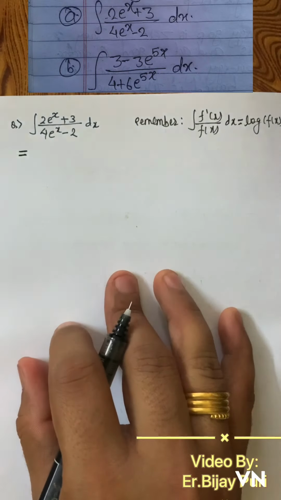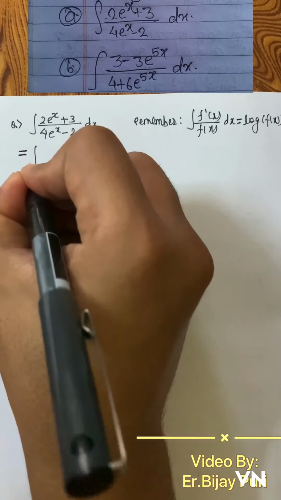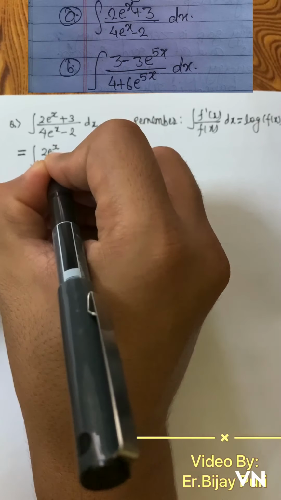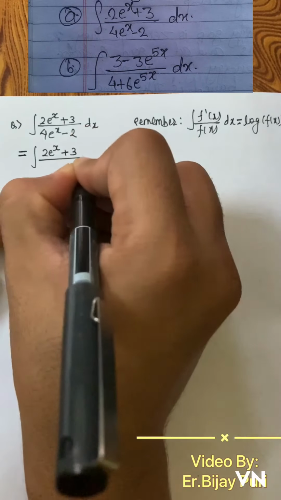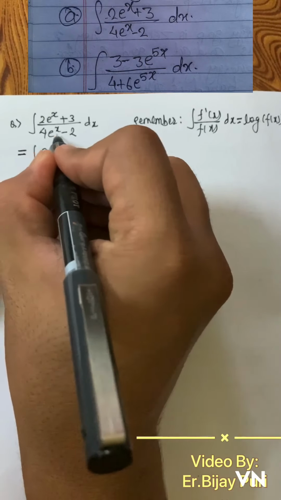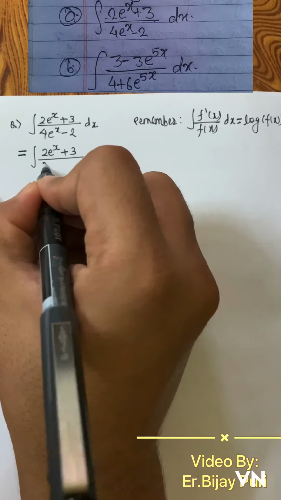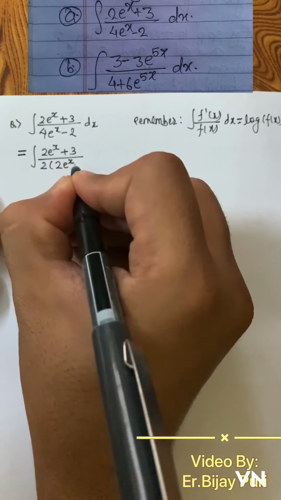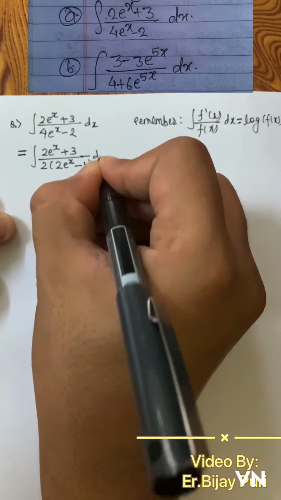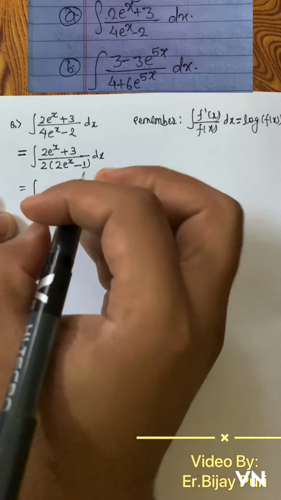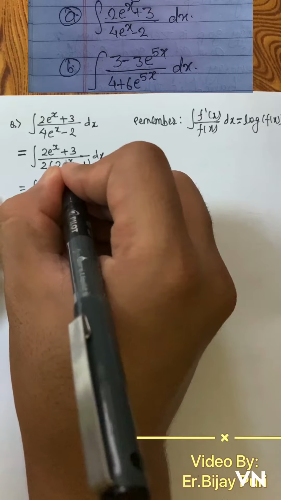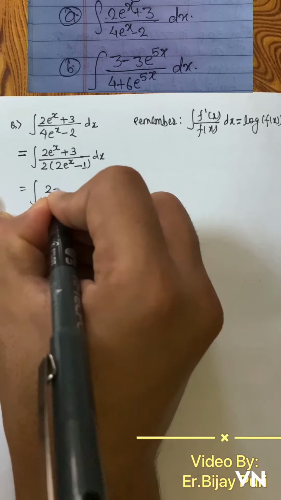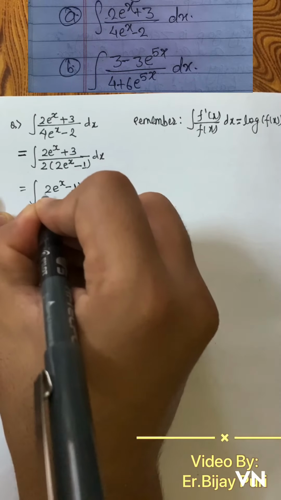is log of f x. So first of all, I am going to arrange this as 2 e to the power x plus 3 by, I am making 2 e to the power x in the denominator, so I am taking 2 common from the denominator, and I will get 2 e to the power x minus 1. So I will arrange the numerator in this factor inclusion form, that is 2 e to the power x minus 1.